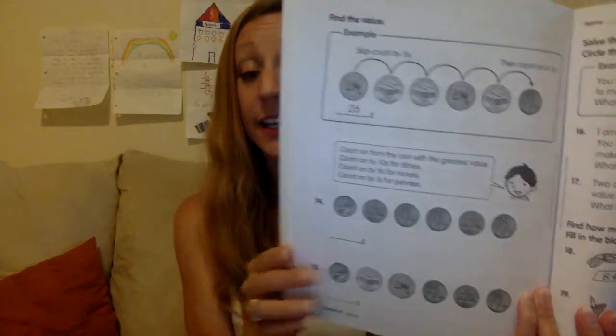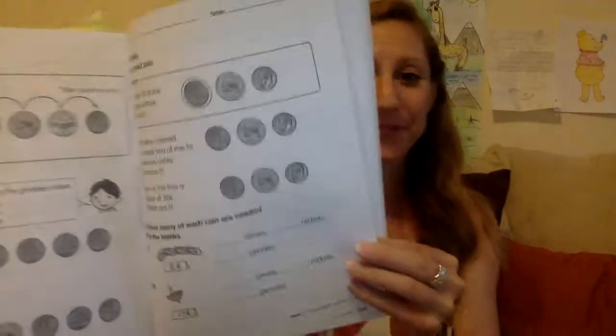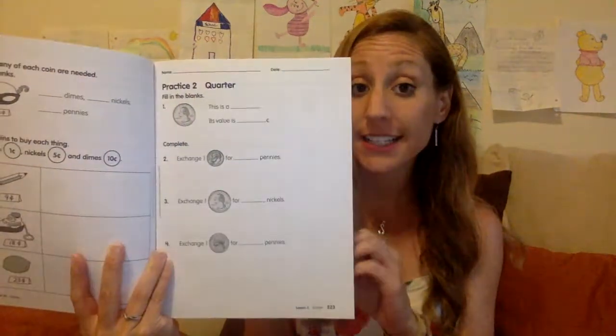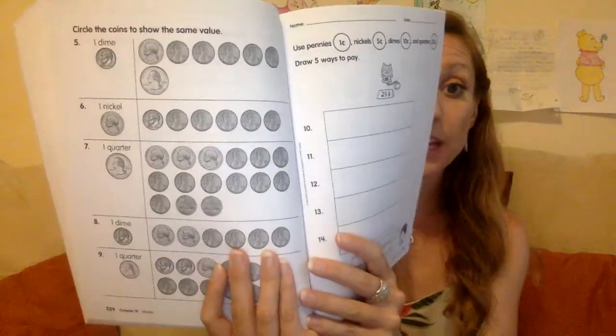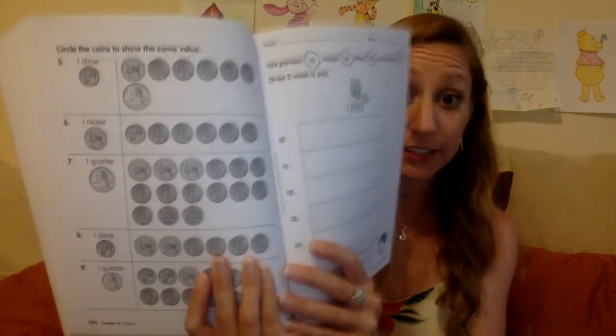And here you're going to practice the skip counting like you had in the textbook. And then you're going to solve some riddles, which is fun. Okay? And then there are some finding different ways to create that value. So you could use different coins. You could find more than one solution, of course, if you'd like. And then practice 2 is all about the quarter. So you could talk about how many coins you could exchange for it and for each item. And then showing the same thing, just circling the coins you would exchange to get this amount.